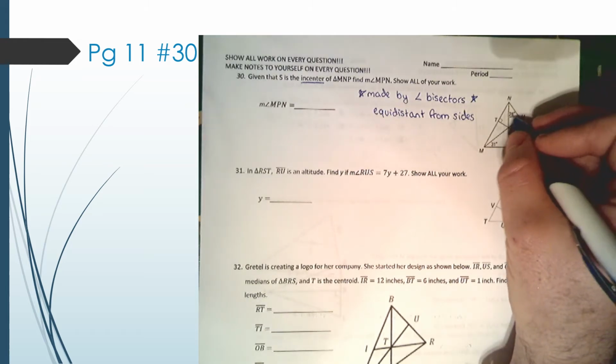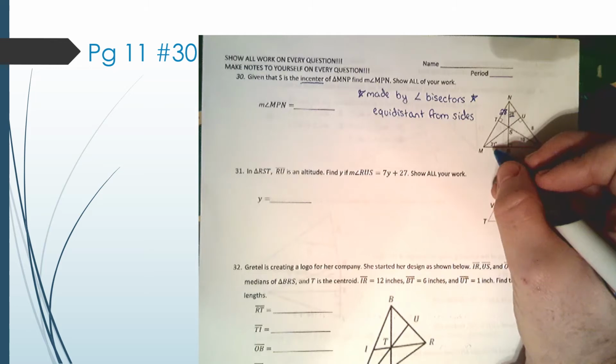So first I want to look around and see what other information I have. Well, I know that it's supposed to be made by angle bisectors. So if I am told this part is 28, that means this side is also 28. Now for angle M, if this side's 31, this side is also 31. Now notice here you have a 10 and an 8. Neither one of those has a degree symbol. So they are distractors. I don't care about those. So I just went ahead and crossed them out.